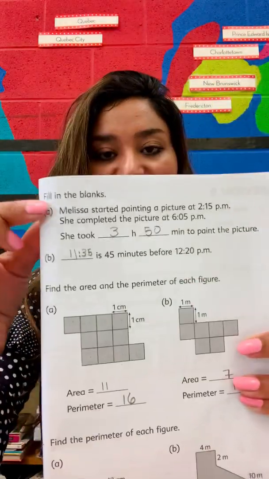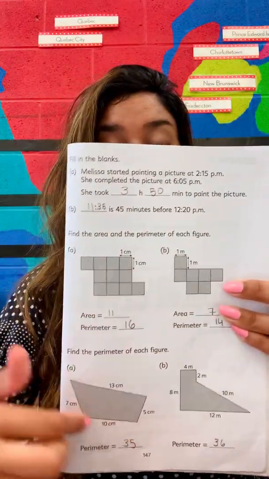Hi grade 3, today we are looking at page 147 in your math workbook. We are looking at Review 8, so we are looking at questions 3, 4, and 5. Okay, so let's get started.